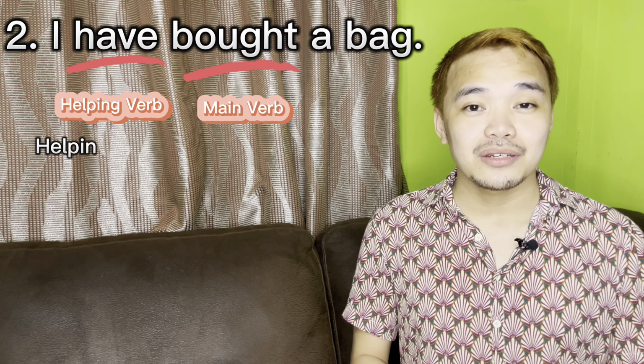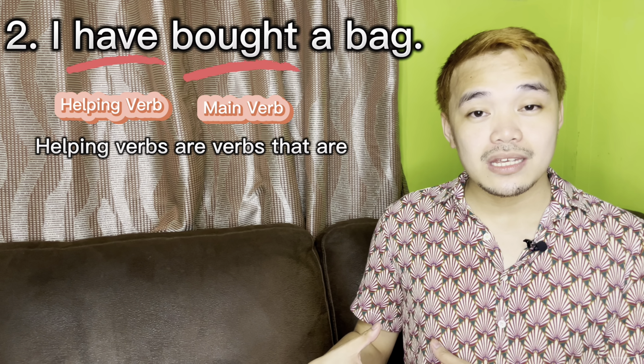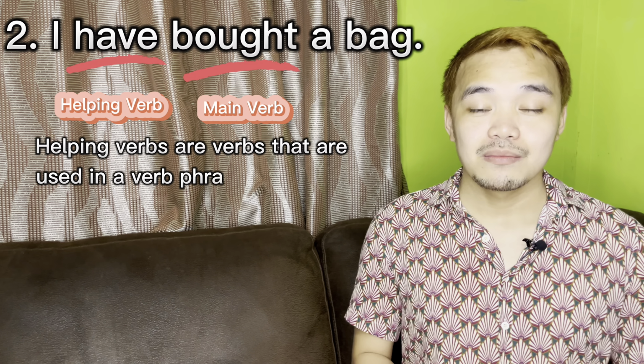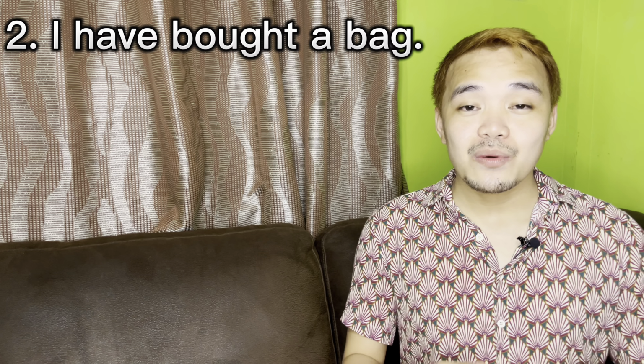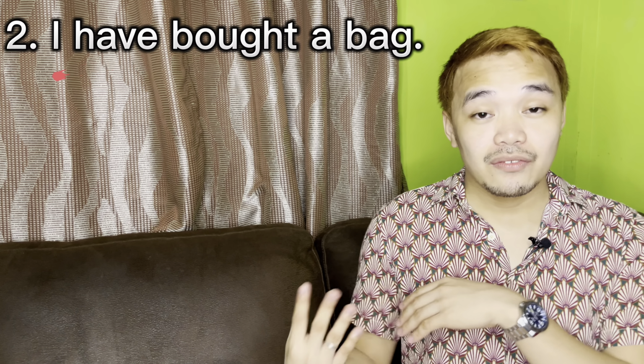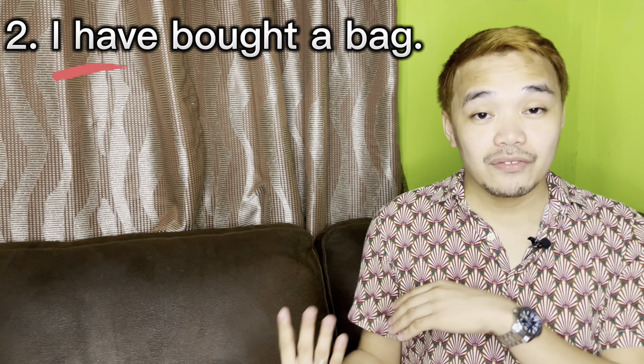When we say helping verb, it is a verb that is used in a verb phrase, meaning with the second verb, and the second verb is called the main verb. This is used to show the tense, to form a question, or to form a negative. Now going back to the sentence, I have bought a bag. So have here helps the verb bought to become a present perfect tense. You know, we have lots of tenses in English, but we will not talk about perfect tenses for now because I think it's a bit complicated for you to understand them. I will just make another video about them.